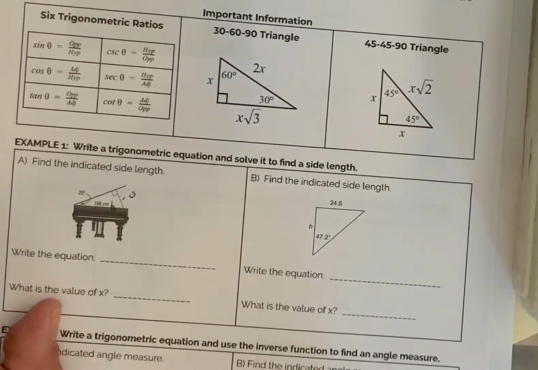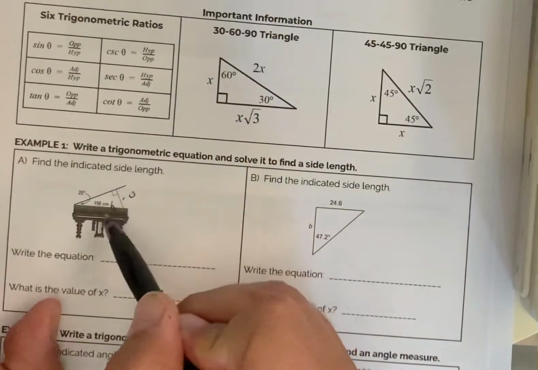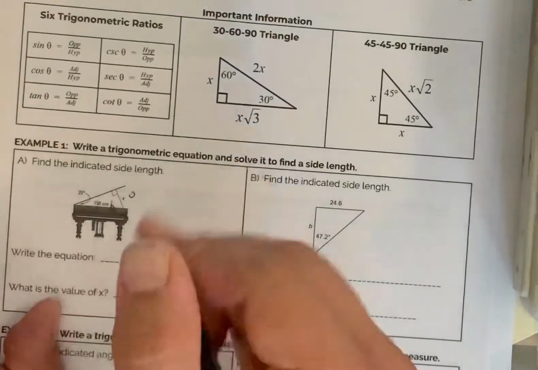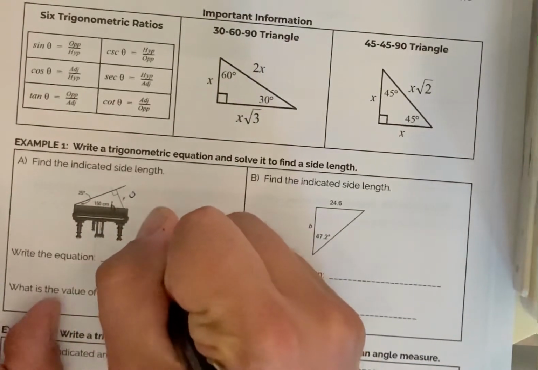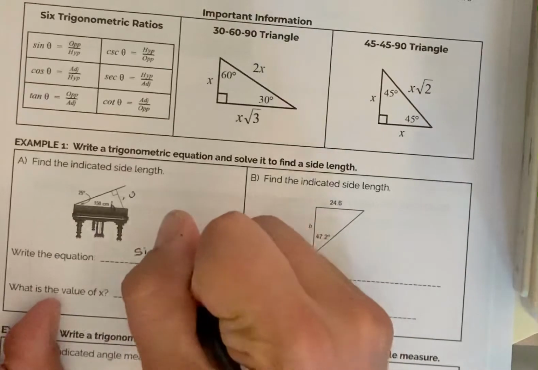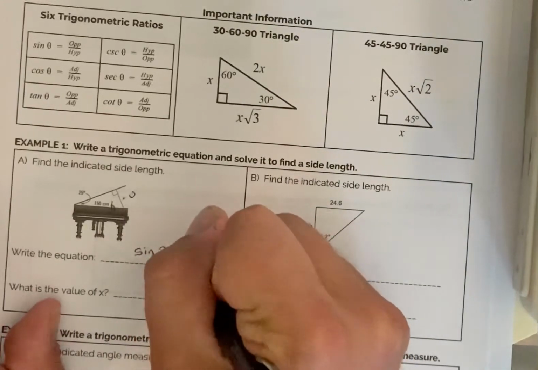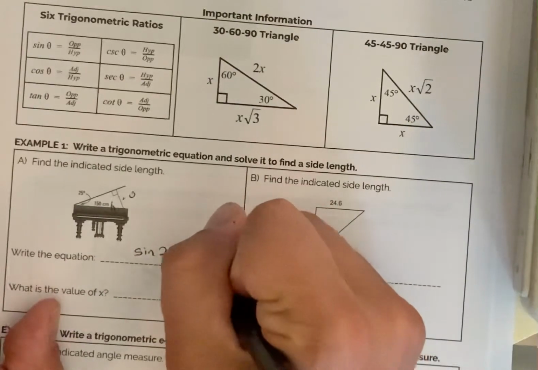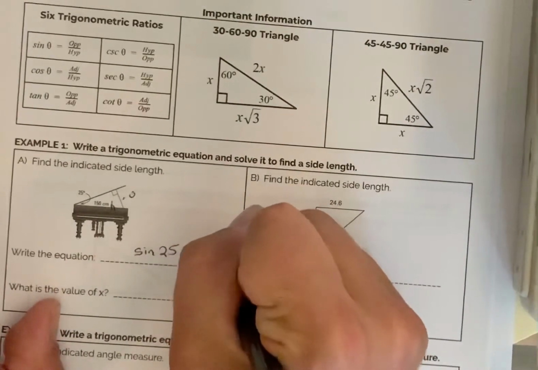So if I had to write the equation, opposite over hypotenuse, that's a sine. So we're going to use the sine of 25 equals x over 150.